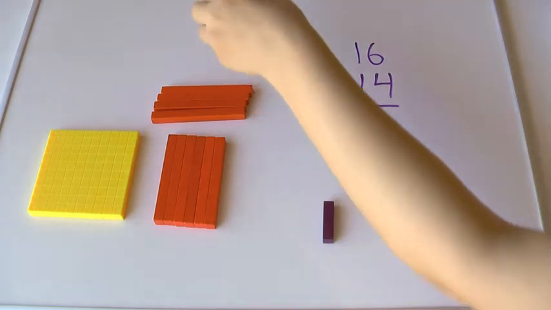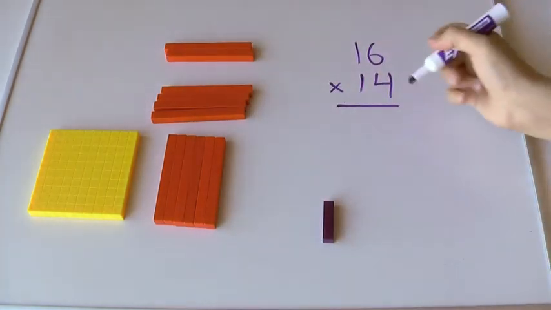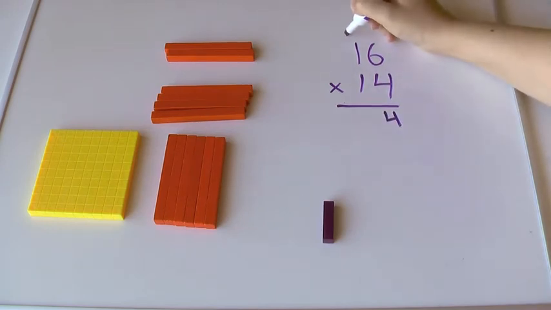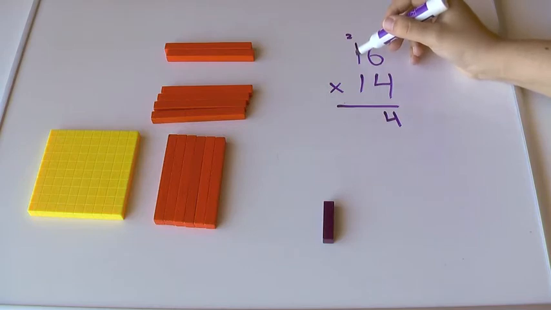And I'm going to put my 2 10s up here. And I'm going to do the same thing with my symbols. So I'll put a 4 in the 1s place and 2 10s up here to help me remember that I have those. And then I'm going to do 4 times 10.